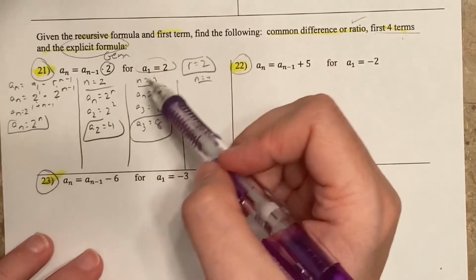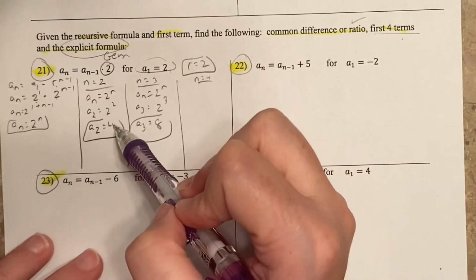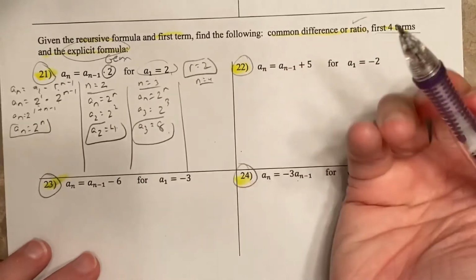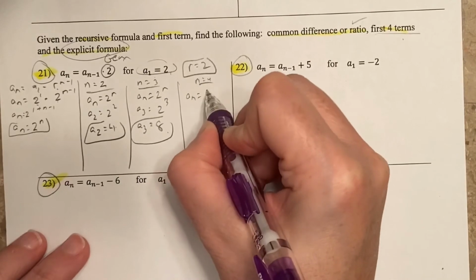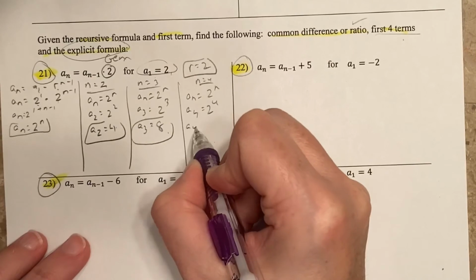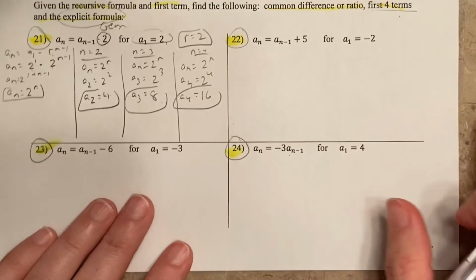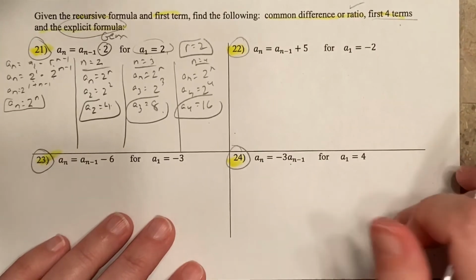And this makes sense, right? If the first number is 2, and the ratio is 2, it means each time it's doubling. 2 times 2 is 4, 4 times 2 is 8, 8 times 2 is 16. I already know the next answer is 16. So a sub n equals 2 to the n, a sub 4 equals 2 to the 4th, and that is 16. All right, so I'll do one more for you, and then you will finish up these ones right here, okay?